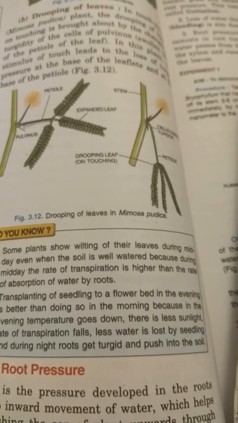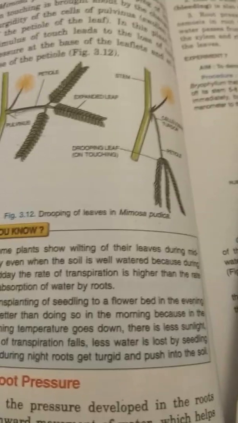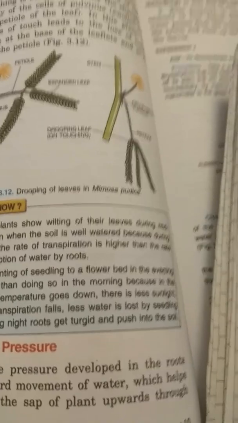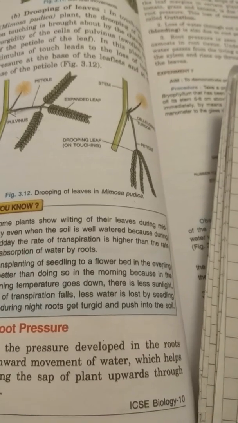Somewhat similar turgor movements are also found in insectivorous plants. Insectivorous plants are those plants which depend on insects for their protein requirement. They trap them and use them as their nutrient. For example, the pitcher plant, whose leaves close up to entrap a living prey.